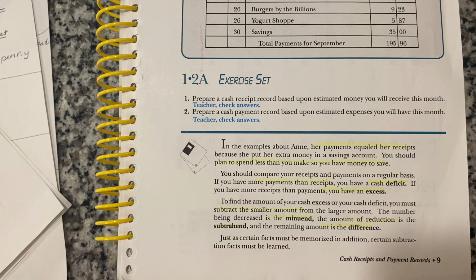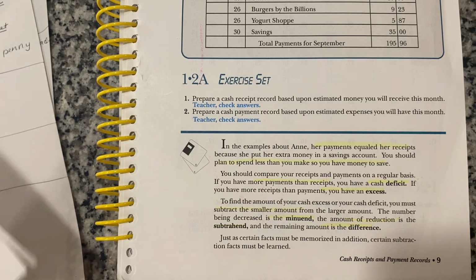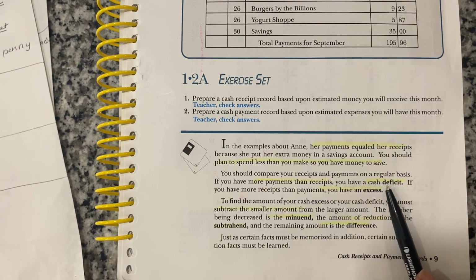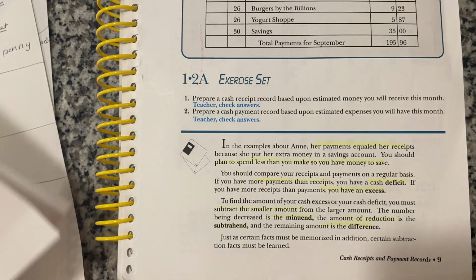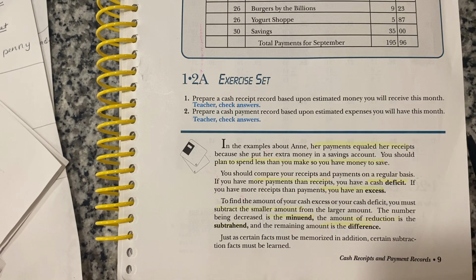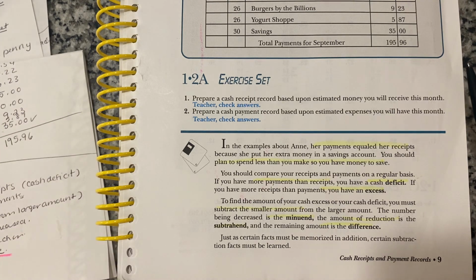So now, this is it. If you have more payments than receipts, then you're going to have a deficit. You don't want to have a deficit. That means you don't have enough money to cover your payments. A cash deficit is when the payments are too much. And if you have excess money, as she did with savings, you'll call it an excess, just so you know the difference between a deficit and an excess. So to find the amount of cash excess or deficit, you must subtract the smaller amount from the larger amount.